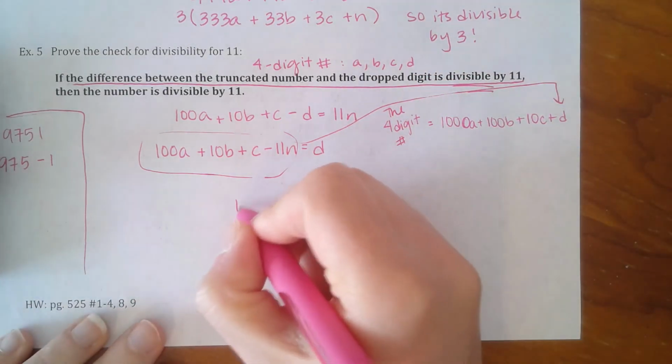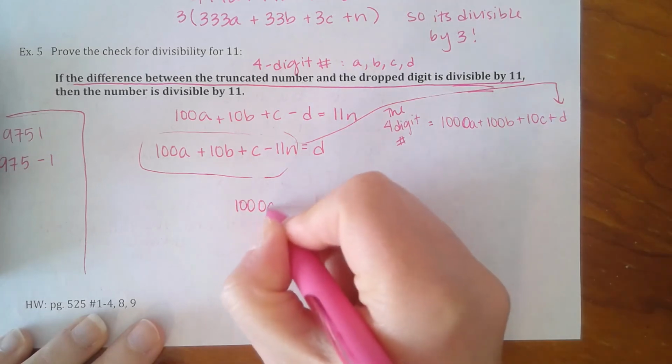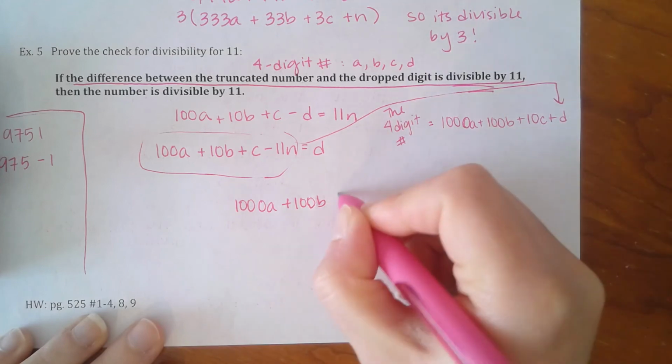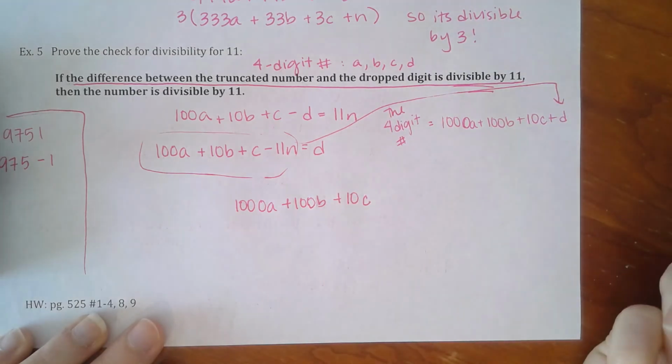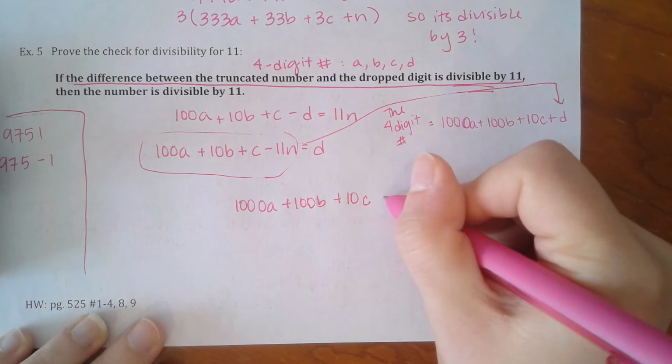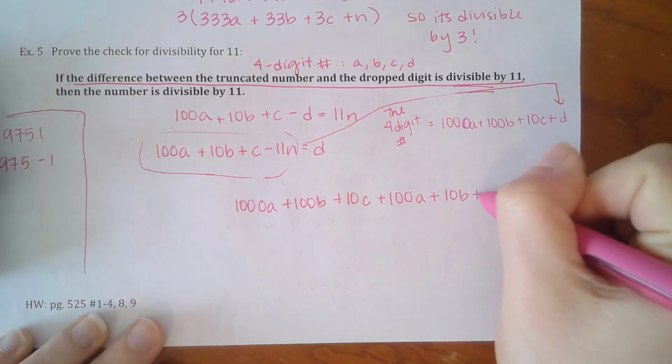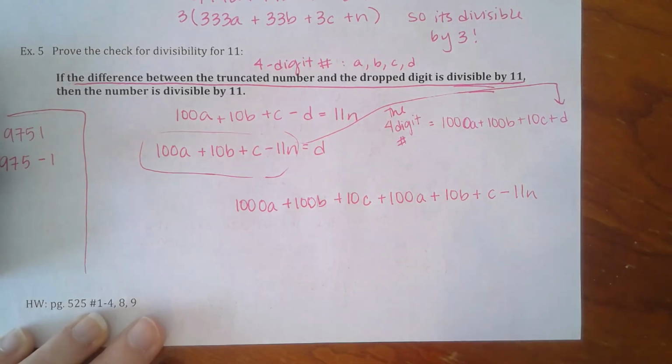I'm going to do that down here just so I have a little more room. So I have 1000A plus 100B plus 10C, and then D gets replaced with 100A plus 10B plus C minus 11N.